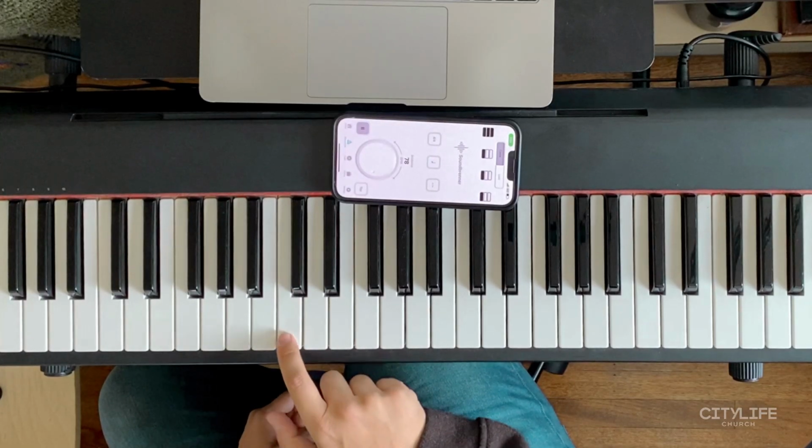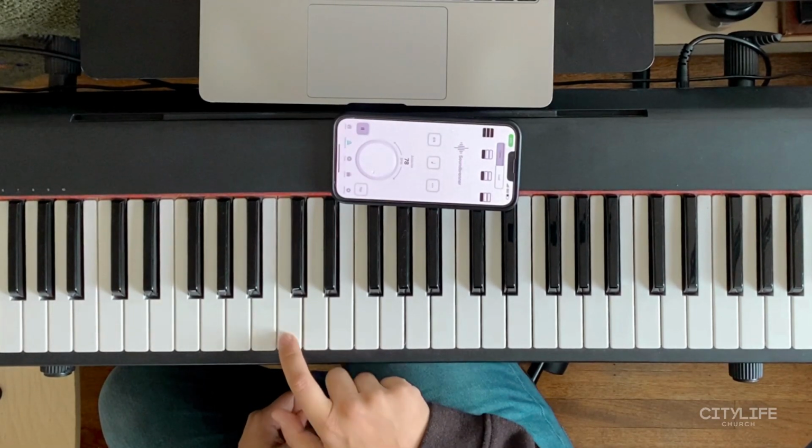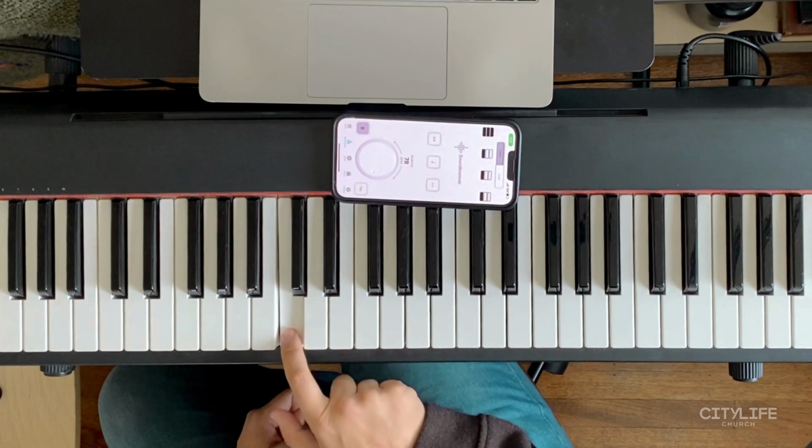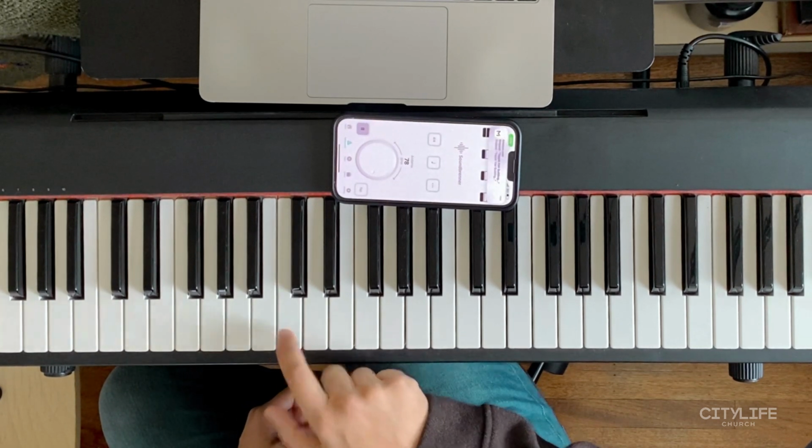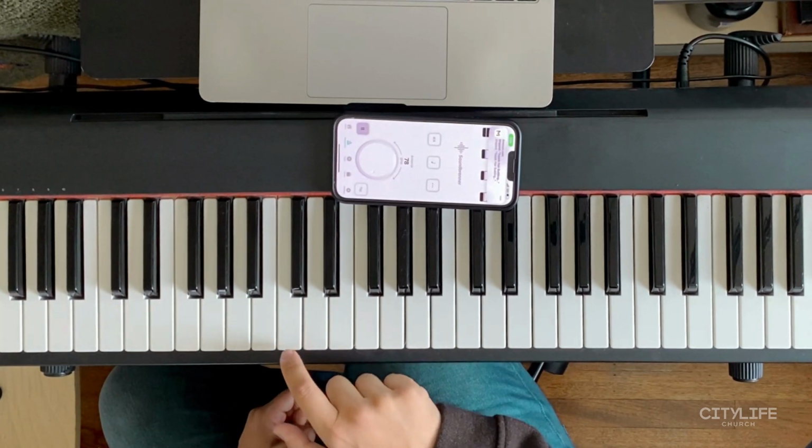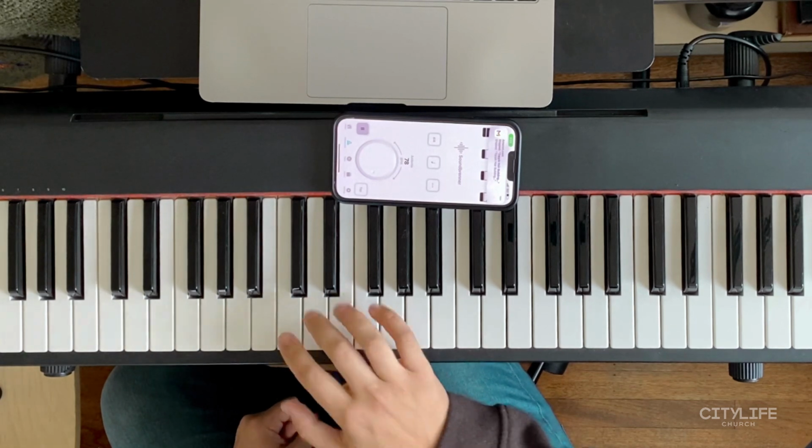Now I'm going to slow down my tempo to show you a little better what a quarter note or an eighth note should sound like. Slowing it down to 78, ready, and 1, 2, 3, 4. These are quarter notes. 1, 2, 3, 4. And last but not least, I have my eighth note.